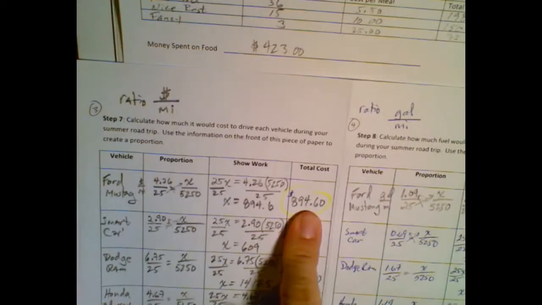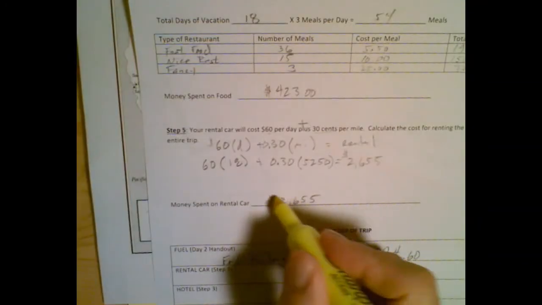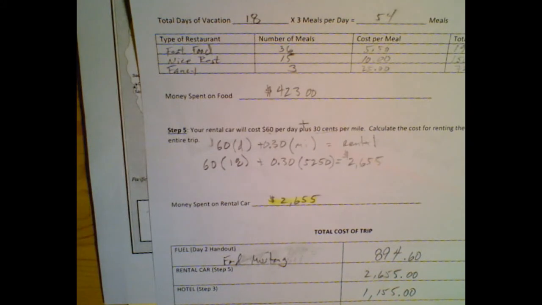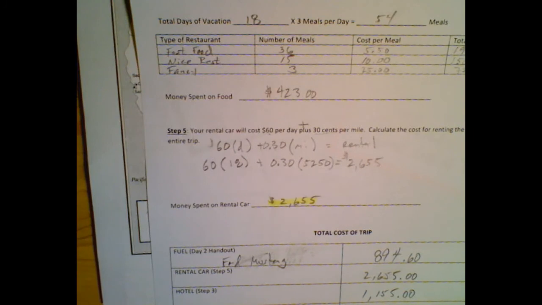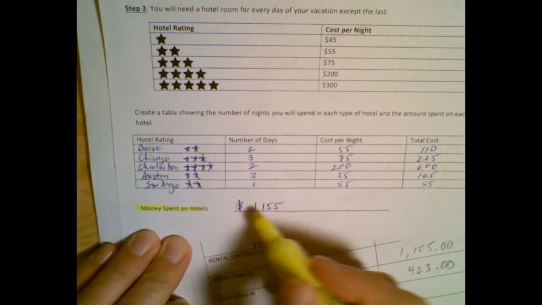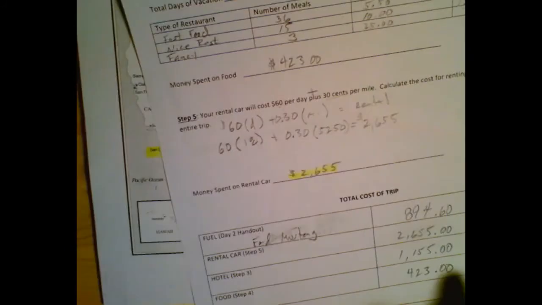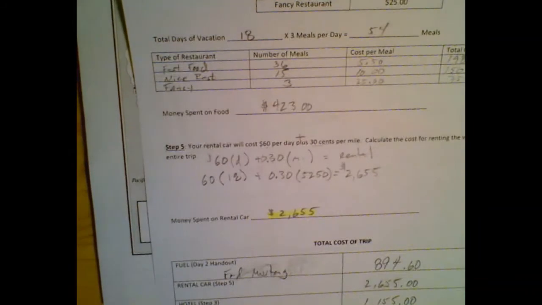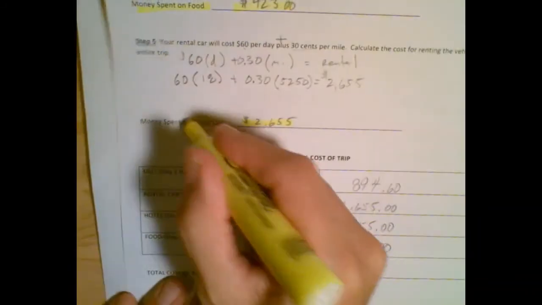There's my fuel cost. My rental car, right here, $2,655. My hotel, that was on this previous page here. Total cost for staying in the motel, $1,155. Food, we calculated up here, $423.